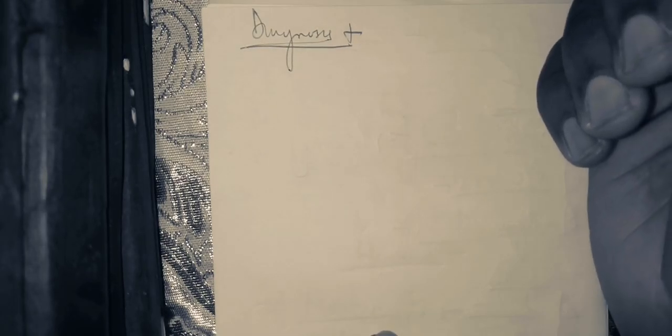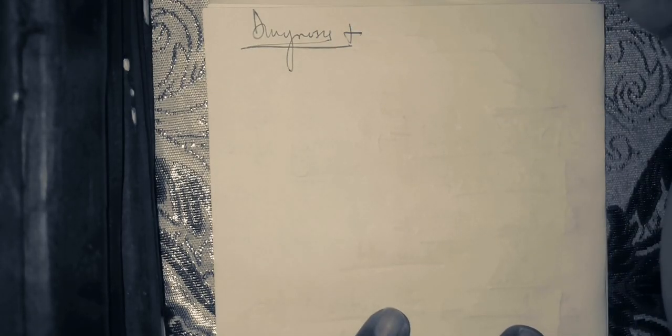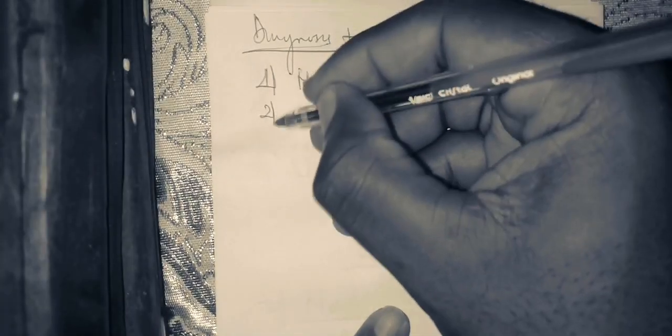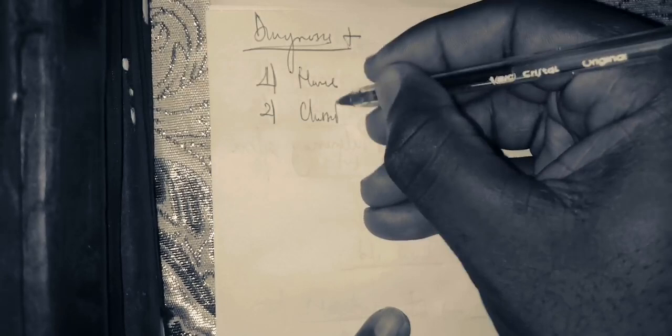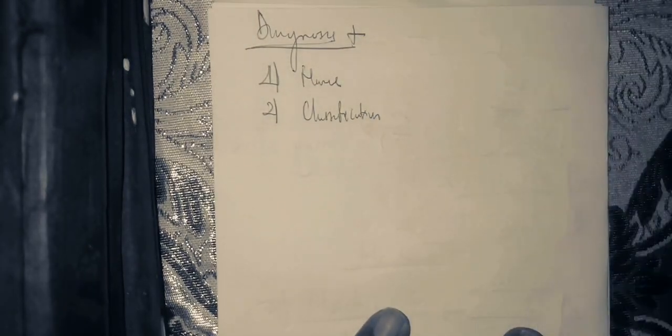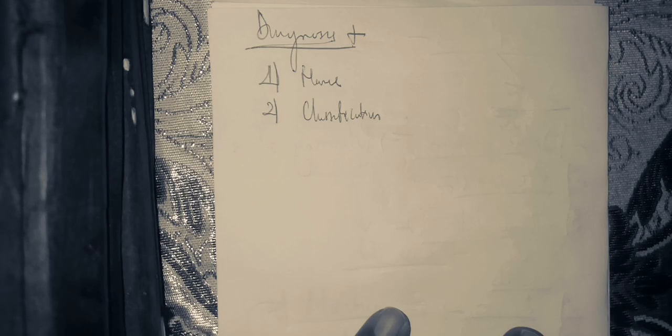So for the diagnosis of renal failure, we need to say whether you have diagnosed an acute kidney injury or chronic kidney disease. So the first element is to give the name of the diagnosis. It is acute kidney injury or chronic kidney disease. The second element is to give the classification of the acute kidney injury or the chronic kidney disease. Classify the diagnosis. So you say acute kidney injury, category 1, 2, 3.